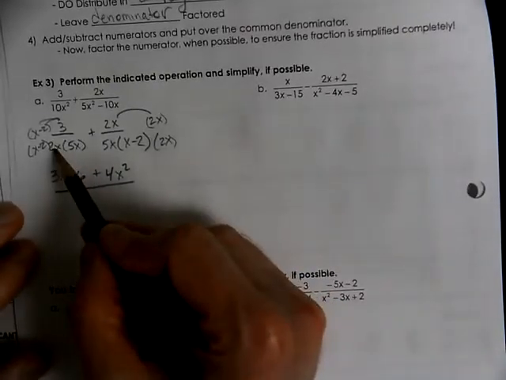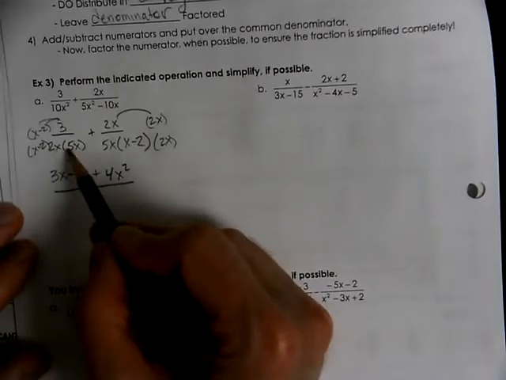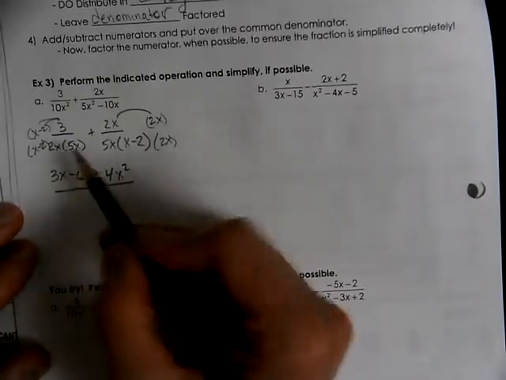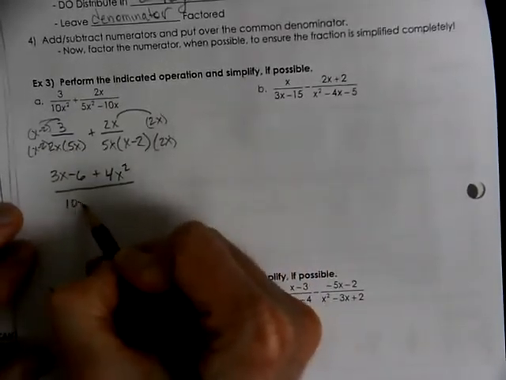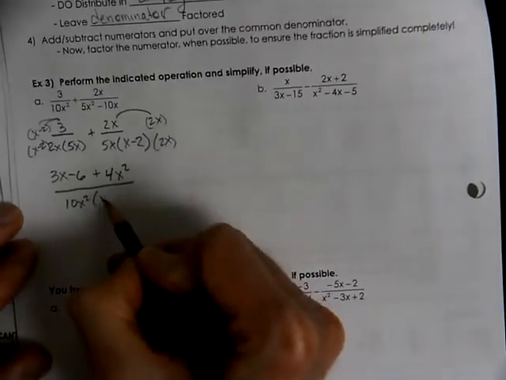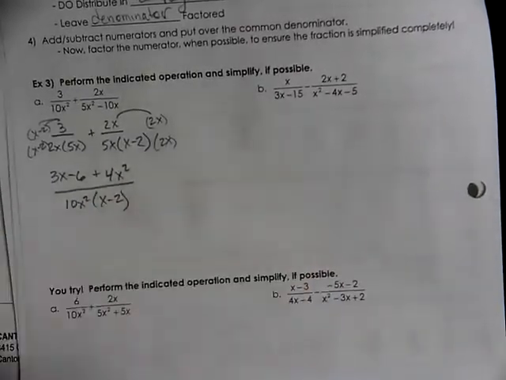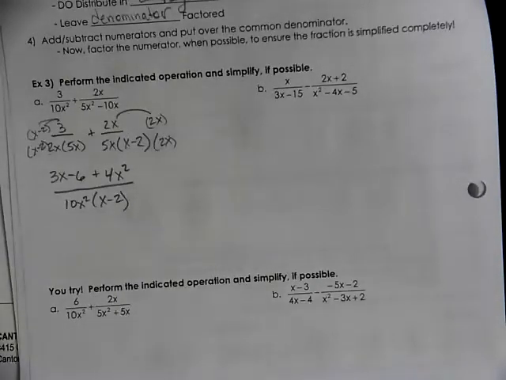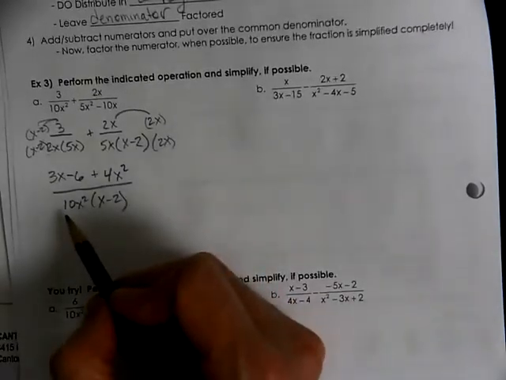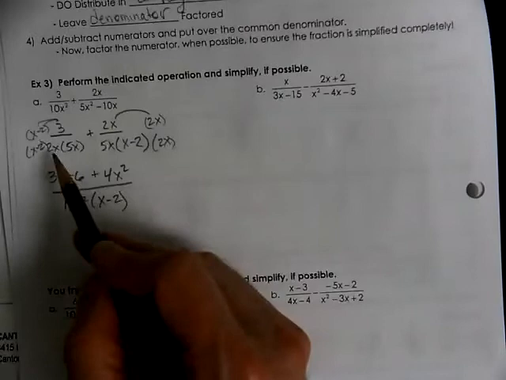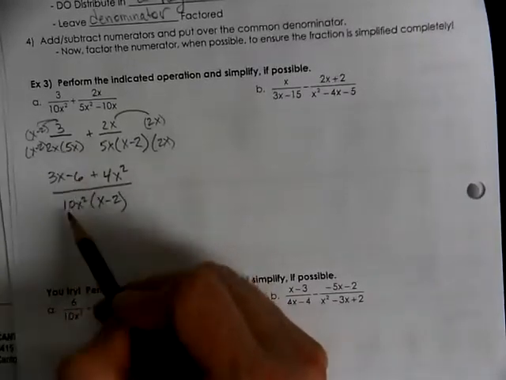So that's going to be 2 times 5, which is 10x squared, times x minus 2. We don't want to keep multiplying it together. We want to keep them separated. But we can multiply those two binomials, the 2x and the 5x together.